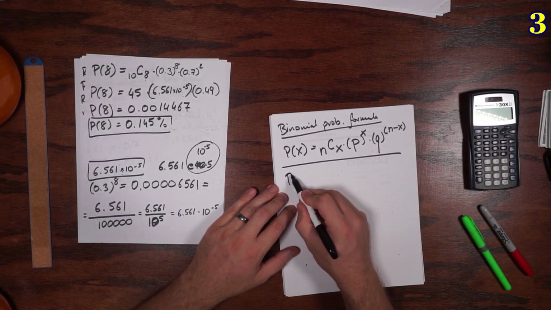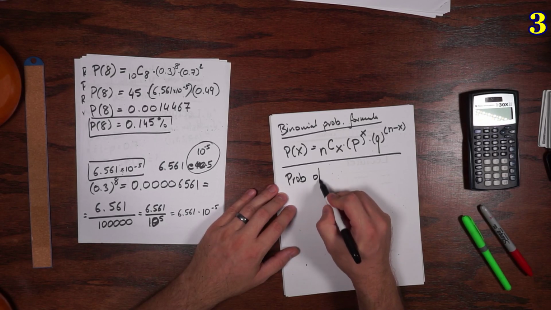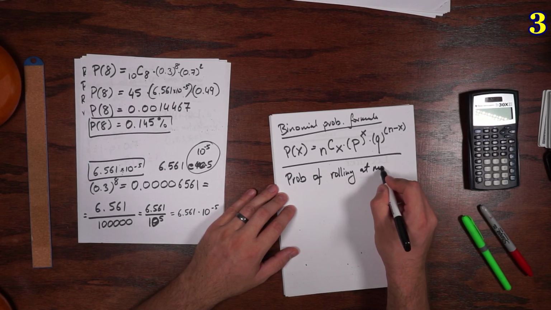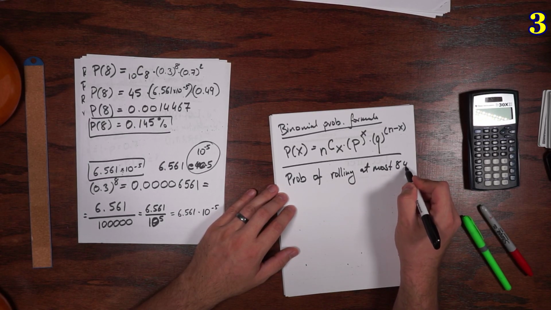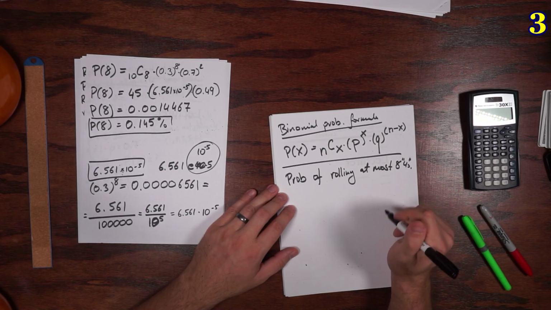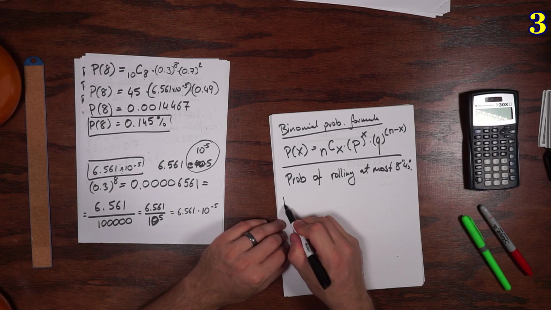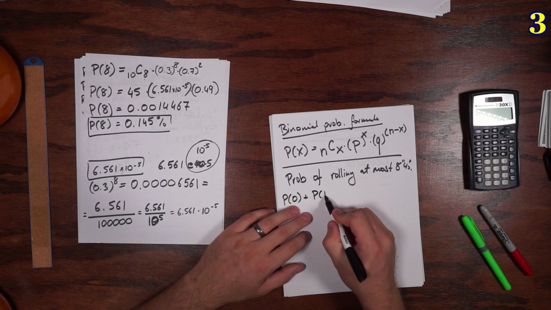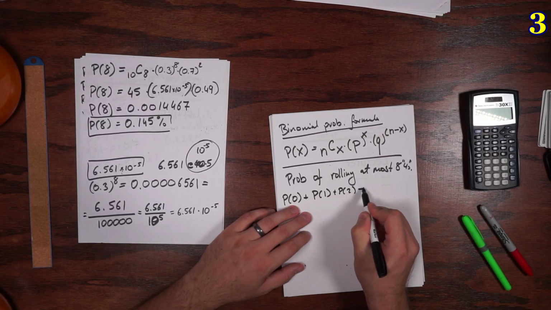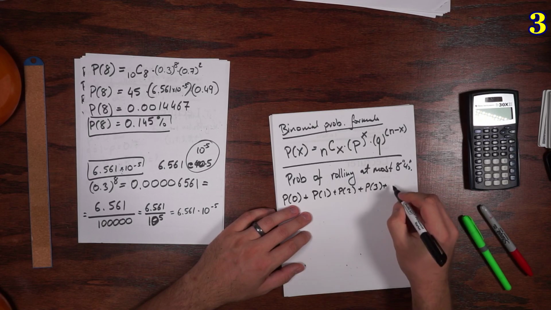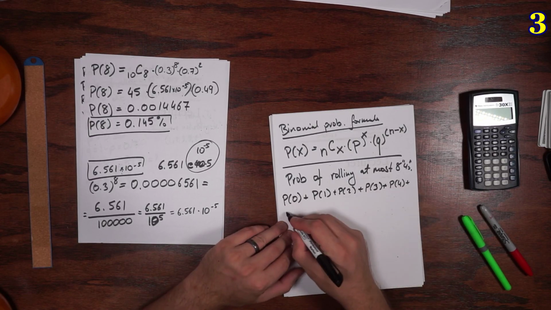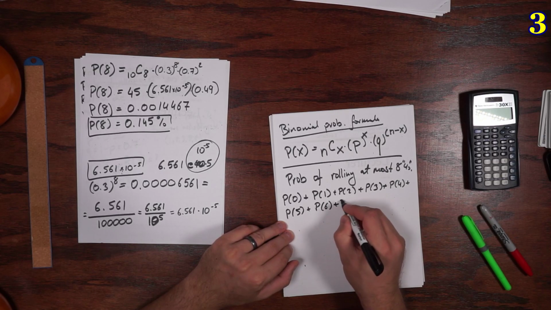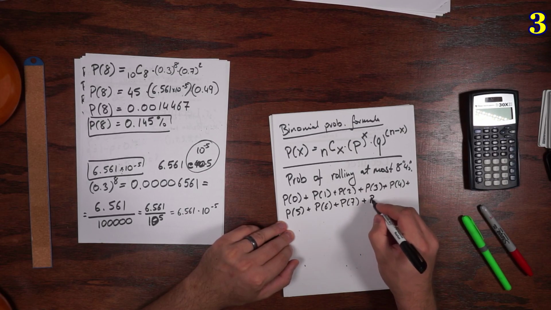So what happens if I want the probability of rolling at most 8 fours? Well, at most 8 fours means what? It means probability of 0. 0 fours is at most 8, right? Probability of 1, probability of 2, plus probability of 3, plus probability of 4, plus probability of 5, plus probability of 6, plus probability of 7, plus probability of 8.